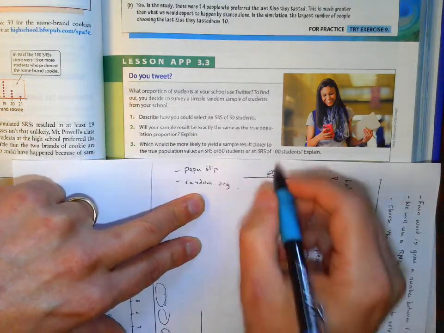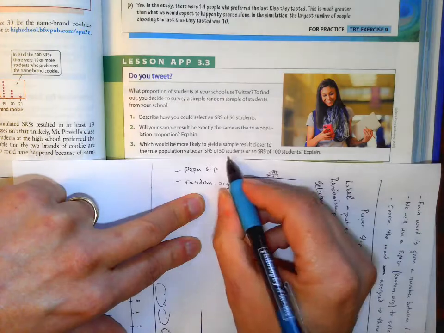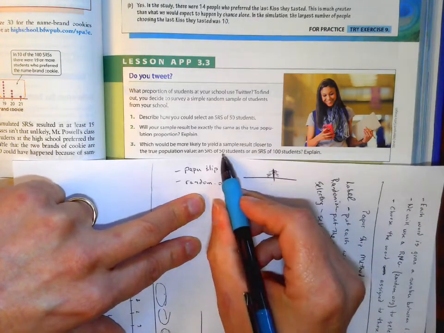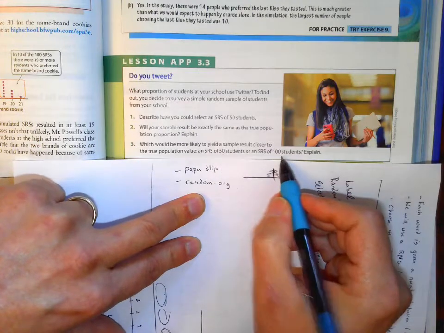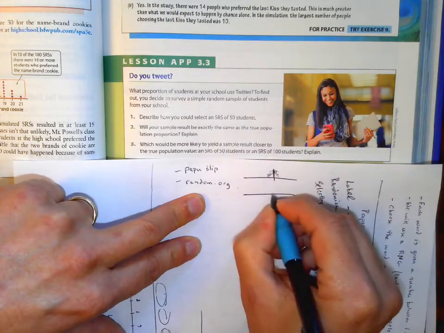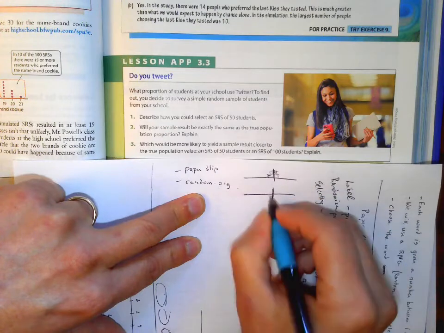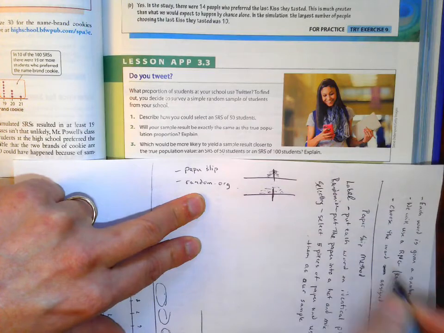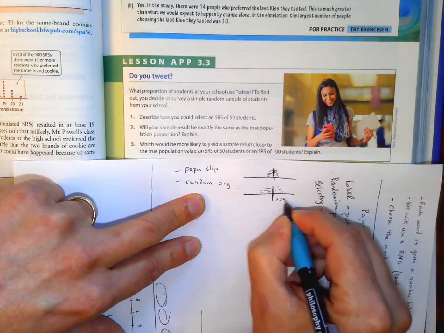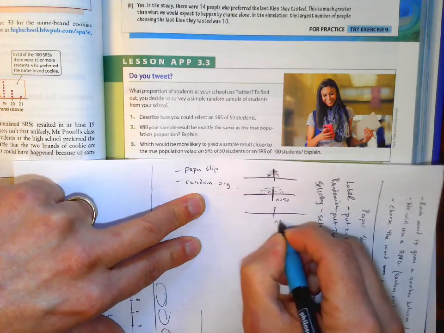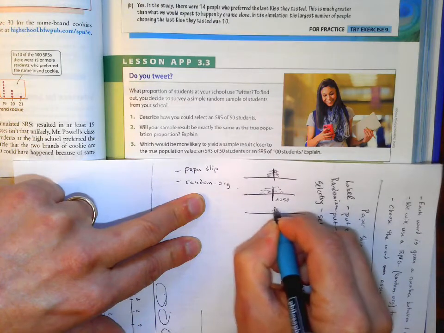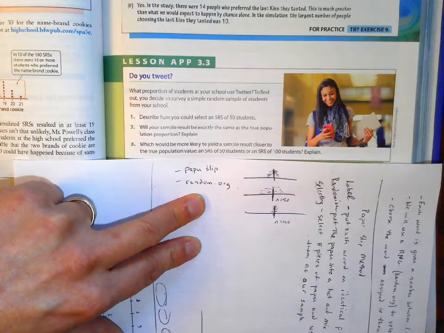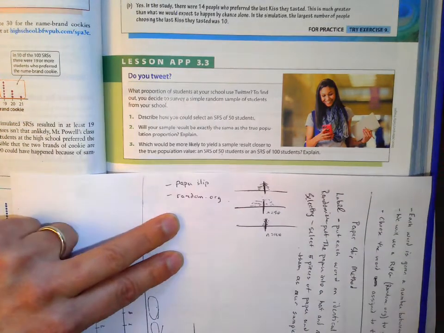Now, which is going to be more likely to get close to the true proportion, say the true proportion is 70%: if you take 50 students or if you take 100 students? With 50 students, if this is my true proportion, 50 students might have an average out there, right? But if I have 100 students, I'm going to be more closely bunched right around that true number we're trying to find. Okay? Those are the notes for today.